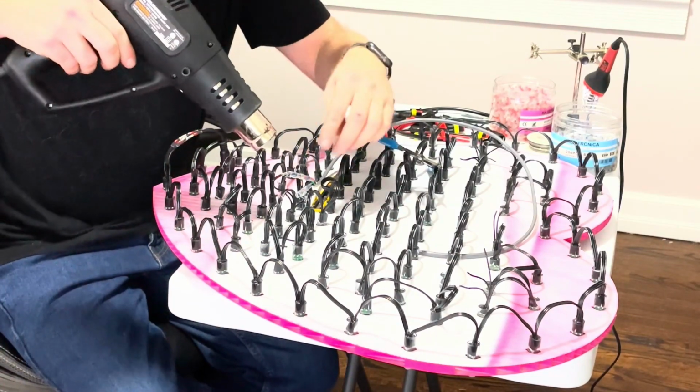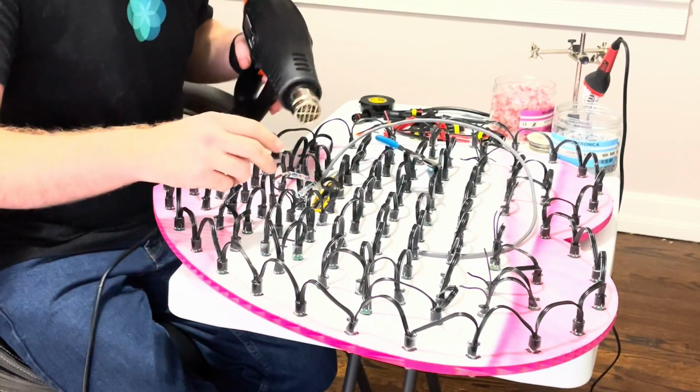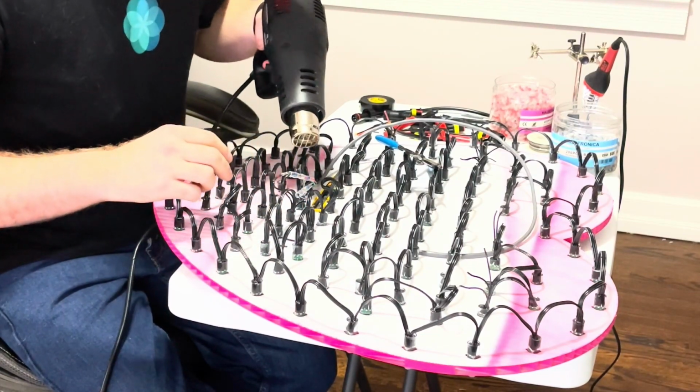All right, so now those are together, and you just want to make sure that the wire doesn't pull out, because as it starts to shrink, it will kind of move a little bit. So you just want to be mindful of that.